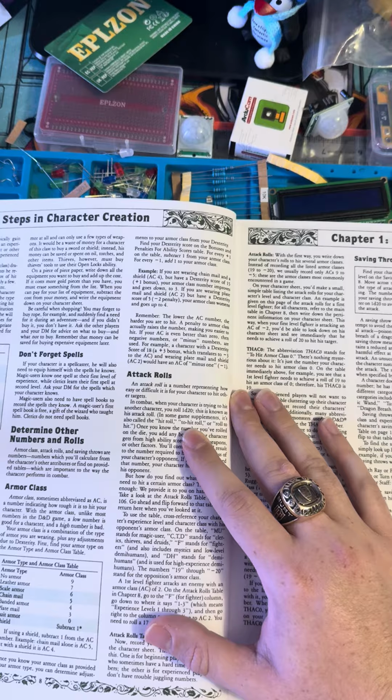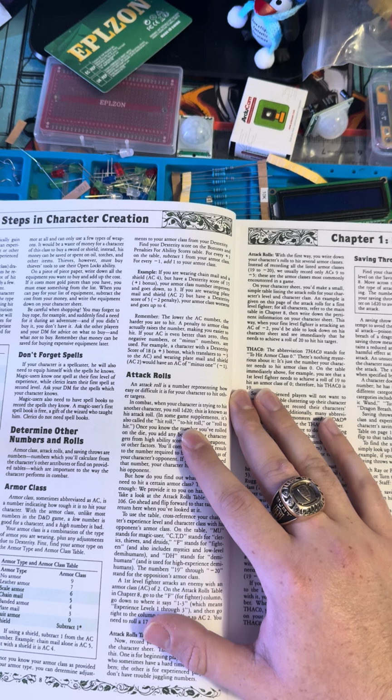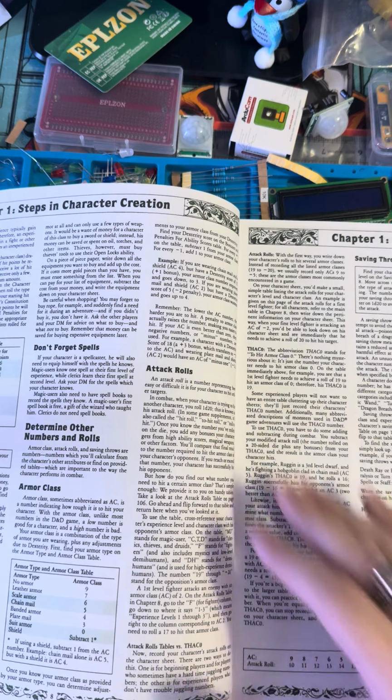If your AC is even better than 0, then negative numbers or minus numbers are used. For example, a character with a dexterity score of 18 with a +3 bonus, which translates to -3 to the AC, and wearing plate mail and shield, AC 2, would have an AC of -1.